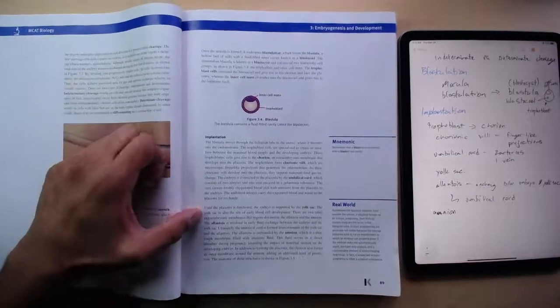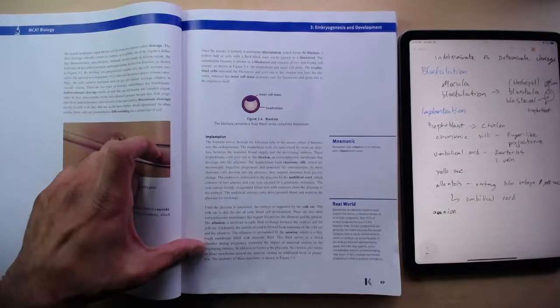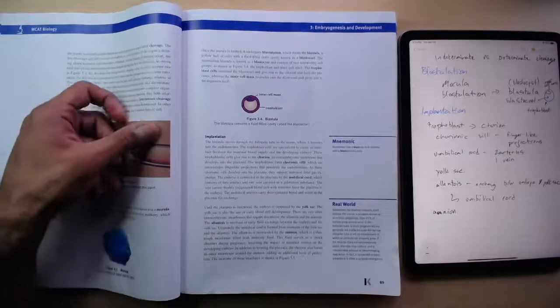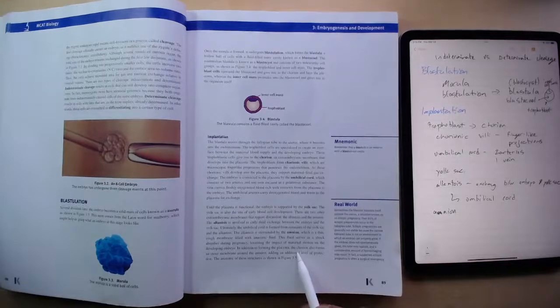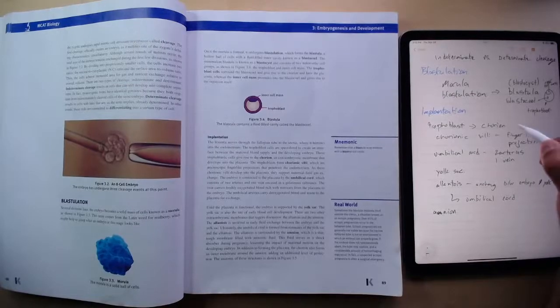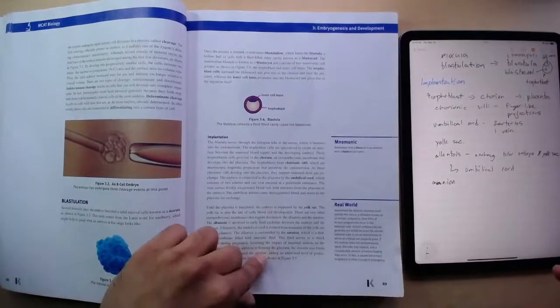In addition to forming the placenta, the chorion also forms an outer membrane around the amnion, adding an extra level of protection. The anatomy of these structures is shown in figure 3.5. So the amnion is inside the chorion, which forms a placenta. We should also write that this forms the placenta.